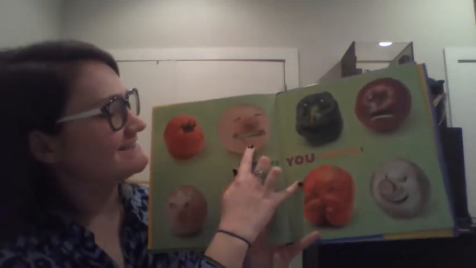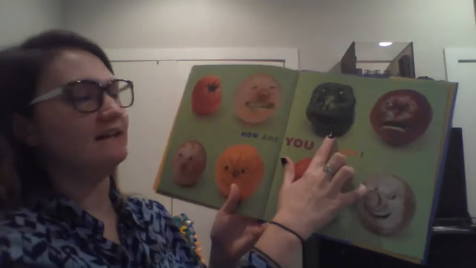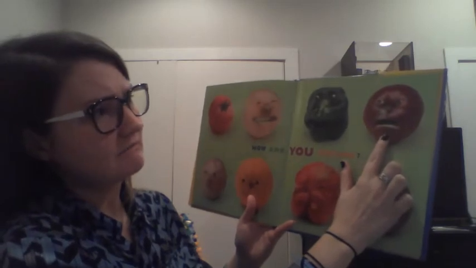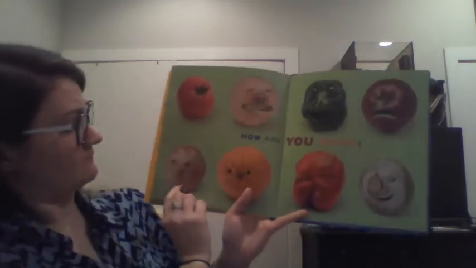We have a frowning tomato. We have a smiling onion. Big smile, lots of teeth. We have a laughing pepper. We have a scared fruit. I think that's an apple. We have a scared apple. Show me being scared. Good job.